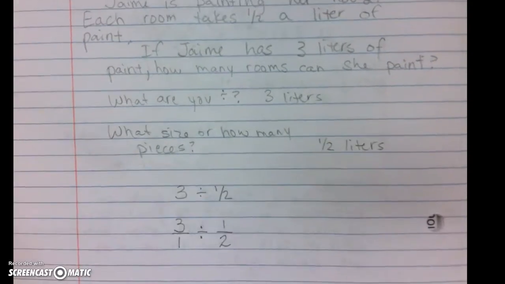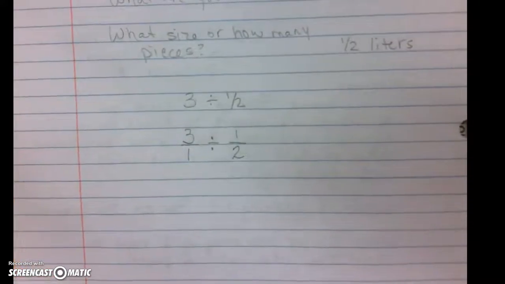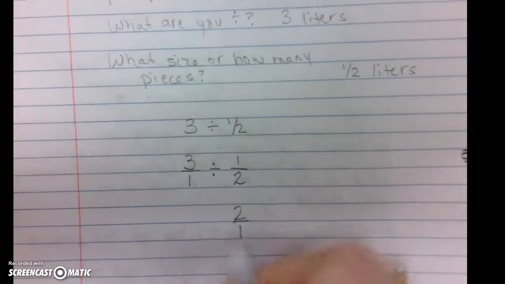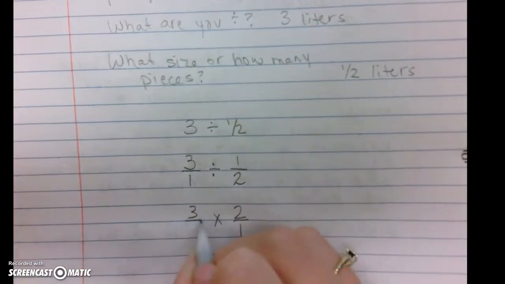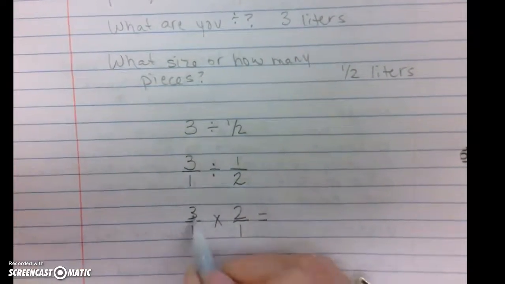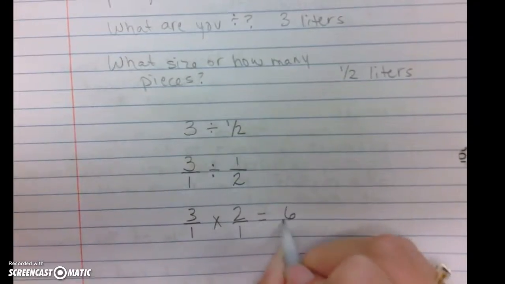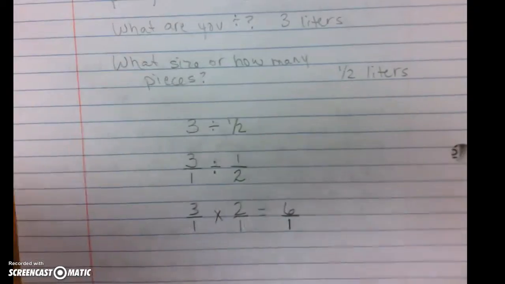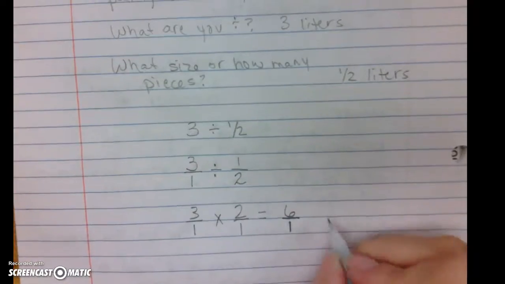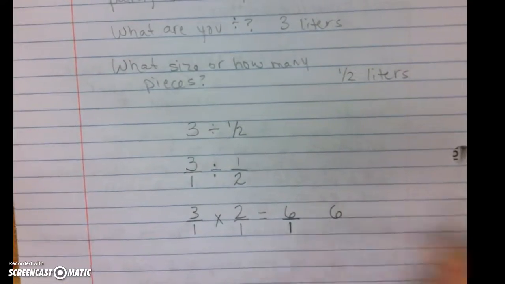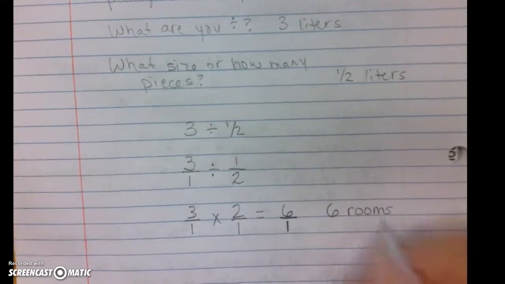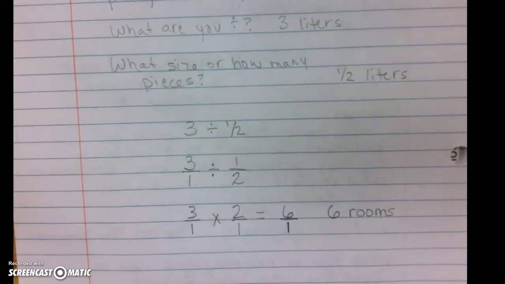I'm going to look at it and say, oh no, I need to divide. Wait, please don't cry. Just flip the second fraction and multiply. So I have 3 times 2, 6 over 1. You can leave your answer like that. However, you should by now know 6 over 1 really means 6 wholes. So I can paint 6 rooms. Hopefully you put a label as well.